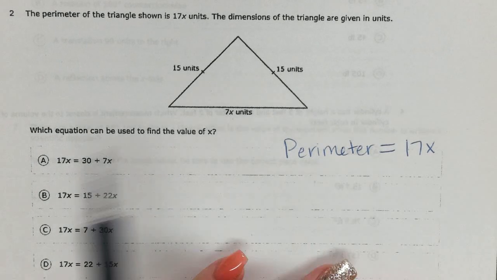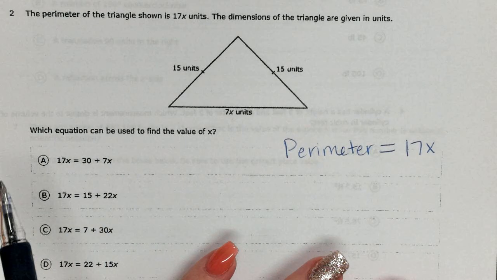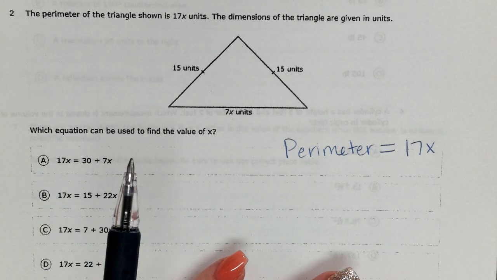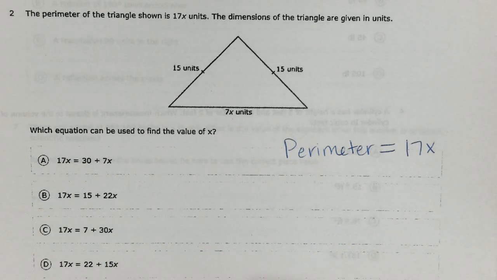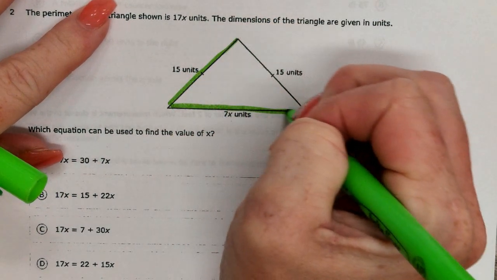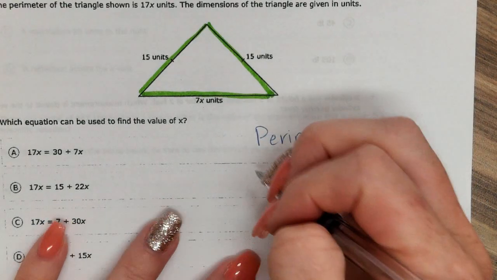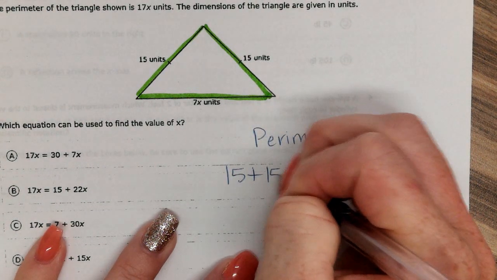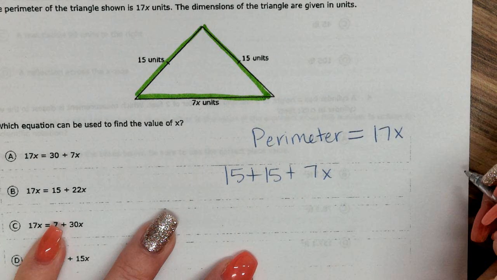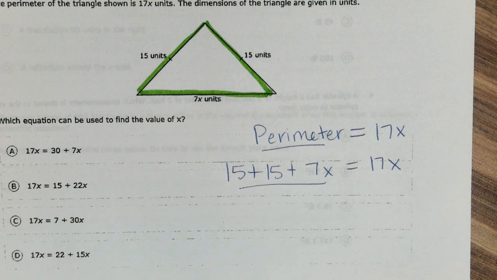All right. Which equation can be used to find the value of x? Well, how do you find perimeter? What does perimeter mean? Add all the sides. So it's this side plus this side plus this side. So I have 15 plus 15 plus 7x is equal to 17x, because this is the perimeter.